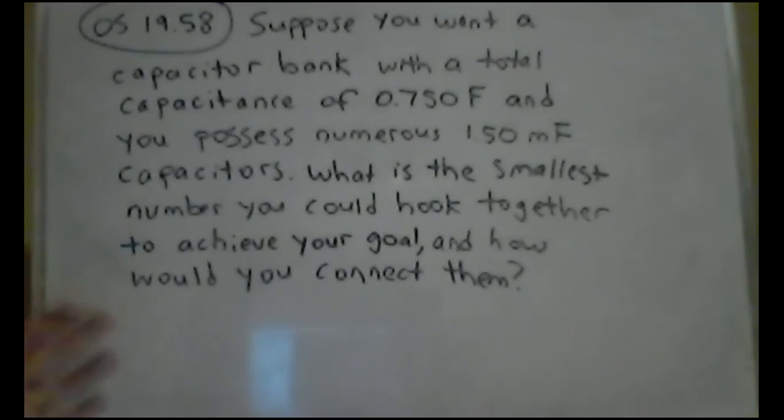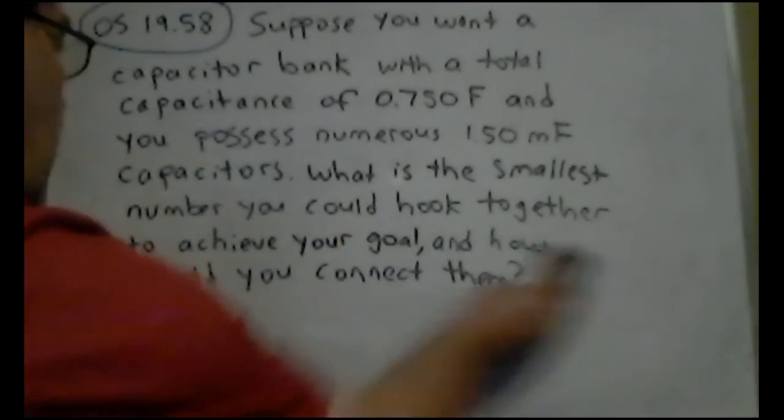So remember, when you connect a bunch of capacitors in series, the total capacitance is smaller than the capacitance of any of the involved capacitors in that series connection. So I do not want to connect them in series. I'm going to want to connect these all in parallel. And in parallel, the capacitances simply add up. So I want the minimum number, so I'm going to connect them all in parallel. All right, so let me write down what I just said.